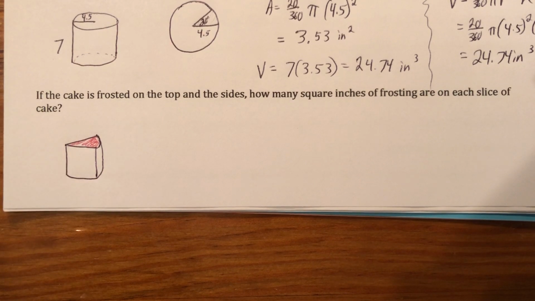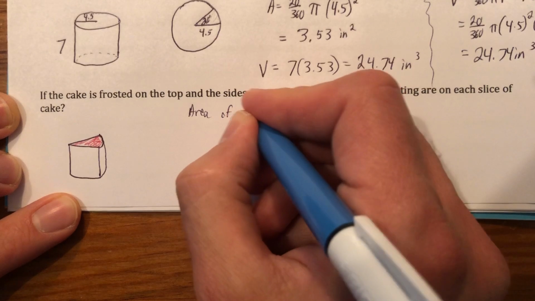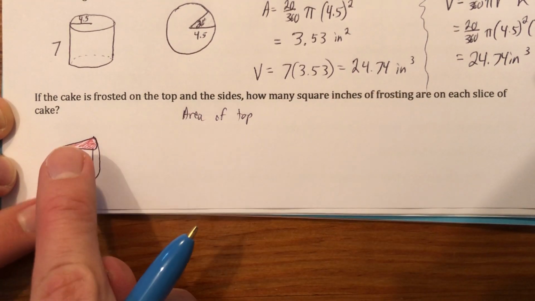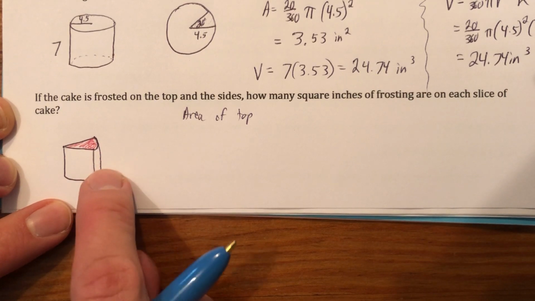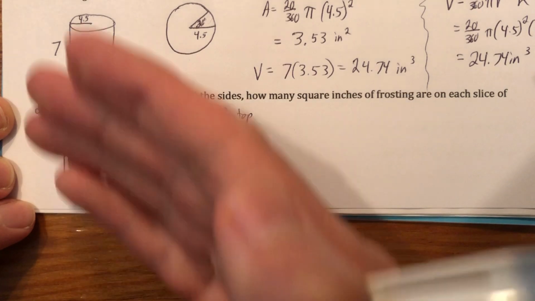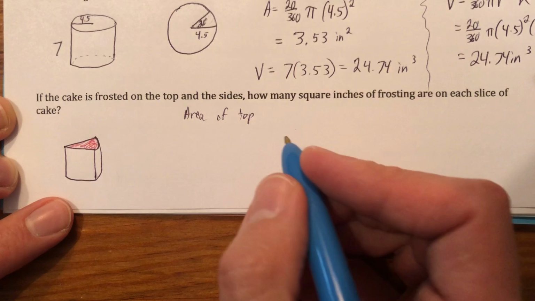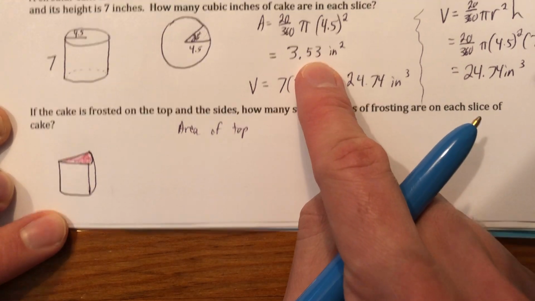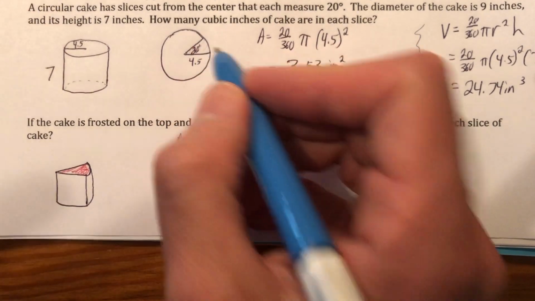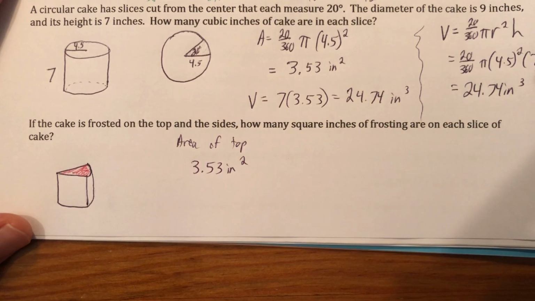So I'm just going to write down in words what's about to happen. So area of the top. And that's going to tell me how many square inches of frosting are on the top. We haven't talked about the side, okay, but we'll get that. Now, let's not do that. That's where you cut out of the middle of the cake, right? So when you sliced it, here's the cake and then here's the icing. So the area of the top is, oh, I've already found it. So I'm not going to do all that work again. That would be the area if I was looking straight down at it. It would be 3.53 square inches.